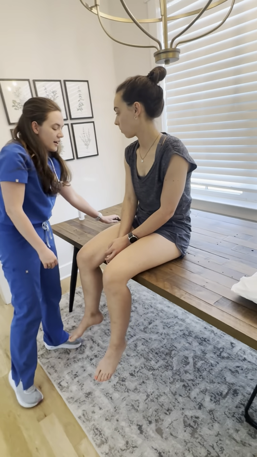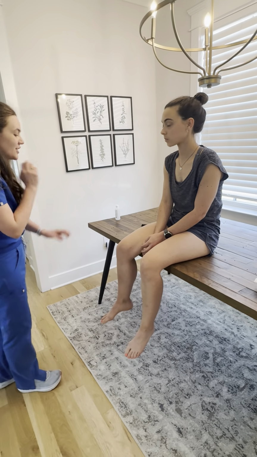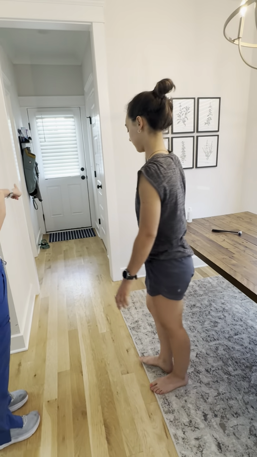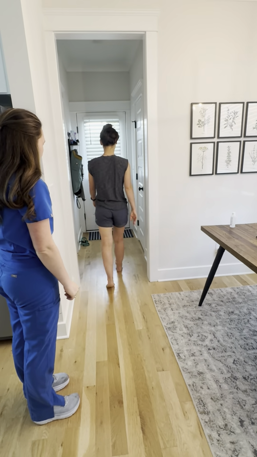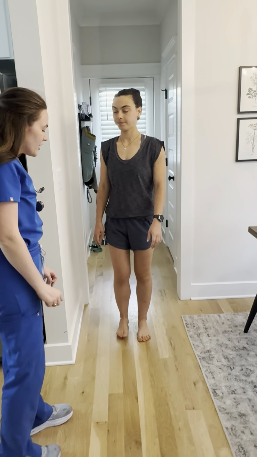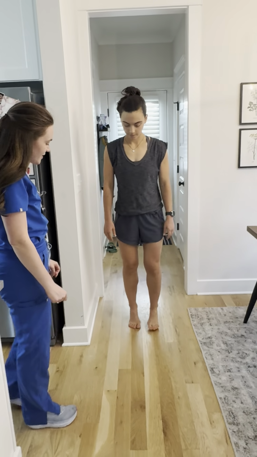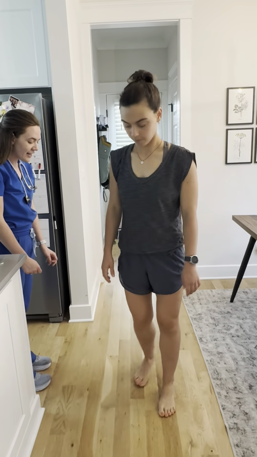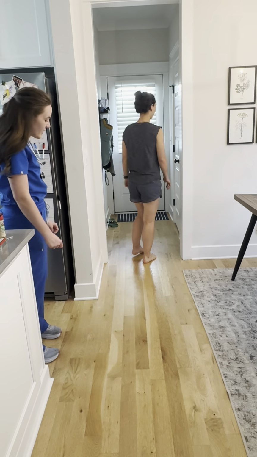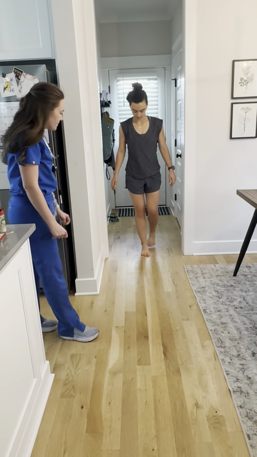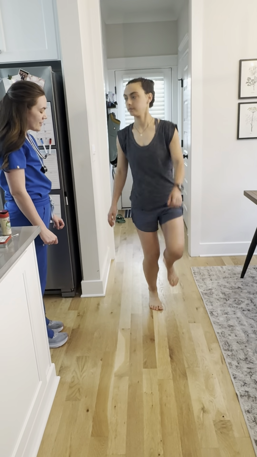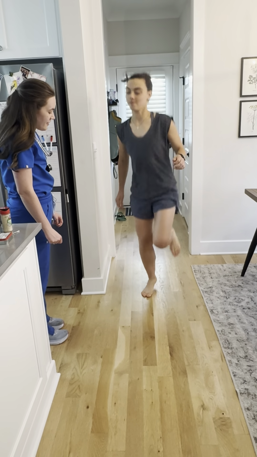Now we're just gonna check motor functions. I'm gonna have you stand. Okay, so just kind of walk normally back and forth for me for a second. Okay, now can you walk on your toes? Perfect. Now turning around, can you walk on your heels? Can you then walk in tandem where you do one foot in front of the other? Okay, now we're gonna have you jump on your feet, your right, your left.